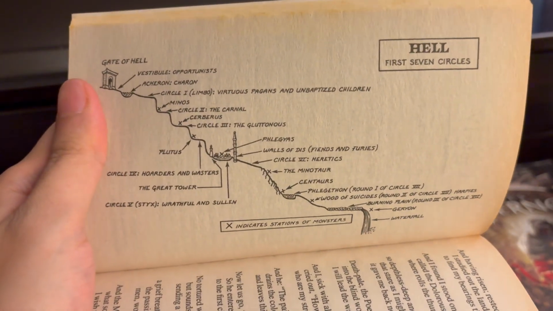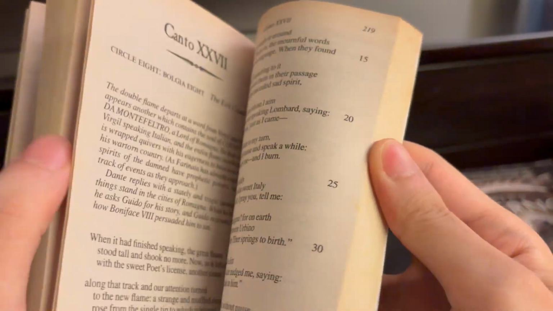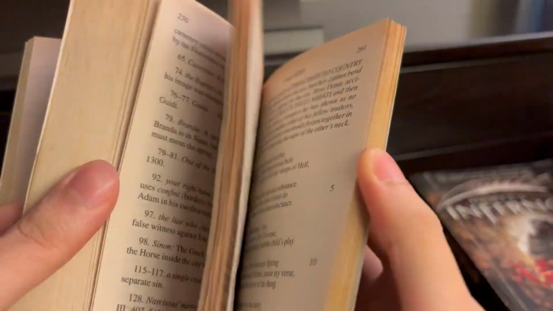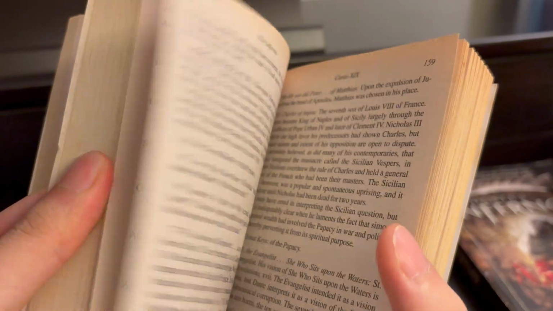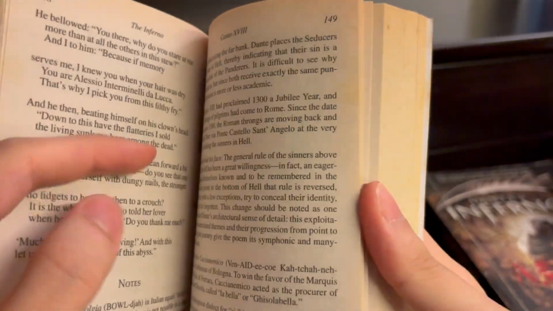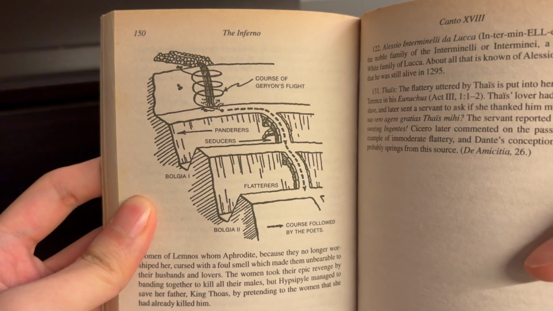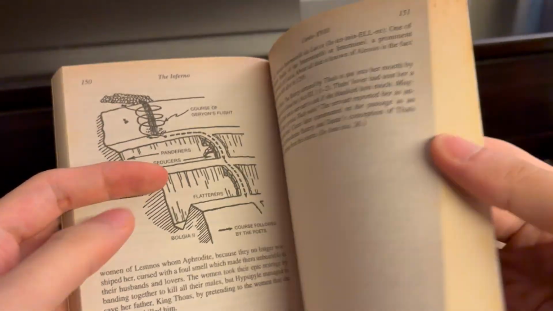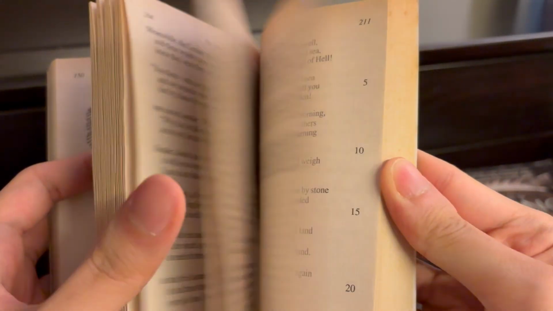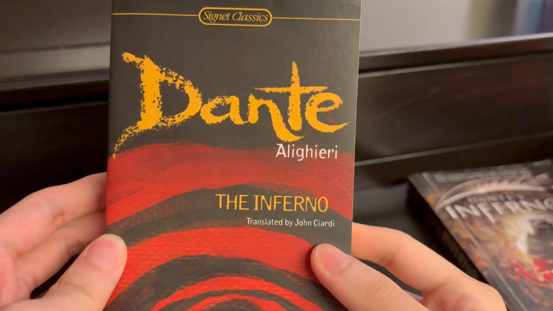Also, this edition comes with some diagrams, which let's see if I can find it. As someone who really likes diagrams, this was really nice. But I still think the Hollander diagram was the best. Still, you have these really nice diagrams, and there should be another diagram near the back because you get this very weird circle of hell later on, which has these subdivisions over here, and Ciardi included these diagrams to explain what was going on a bit better. I always really appreciate these diagrams. And so this is the John Ciardi edition.